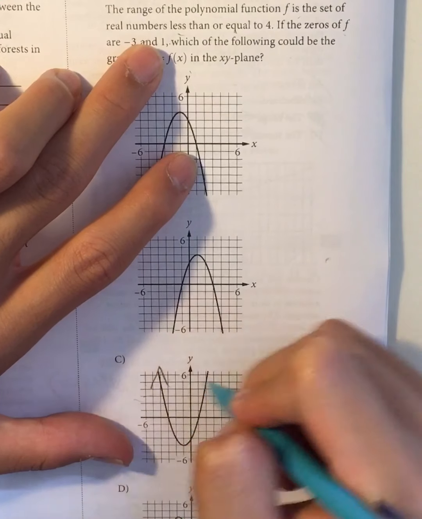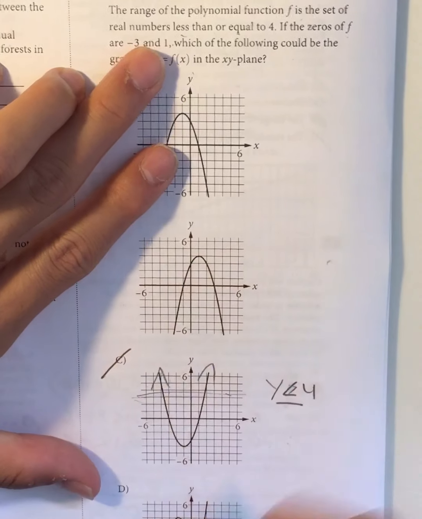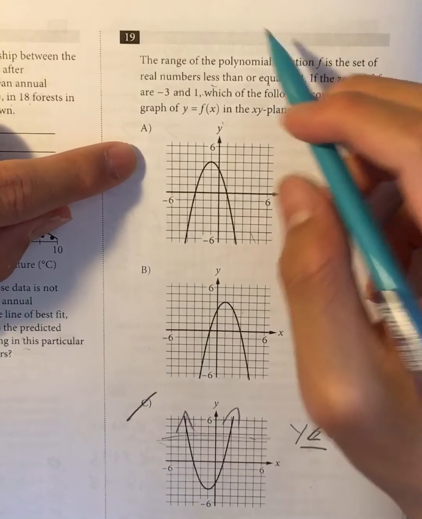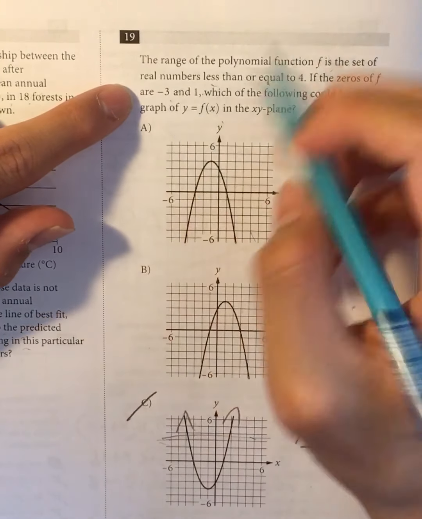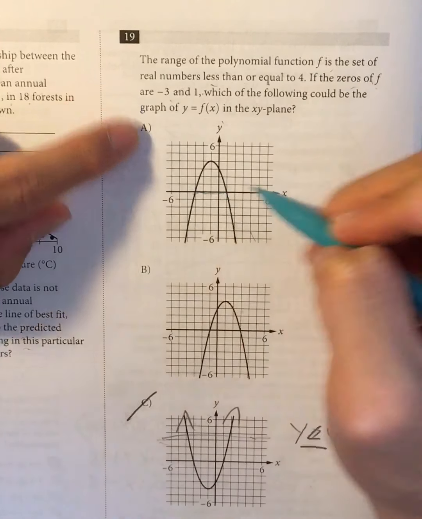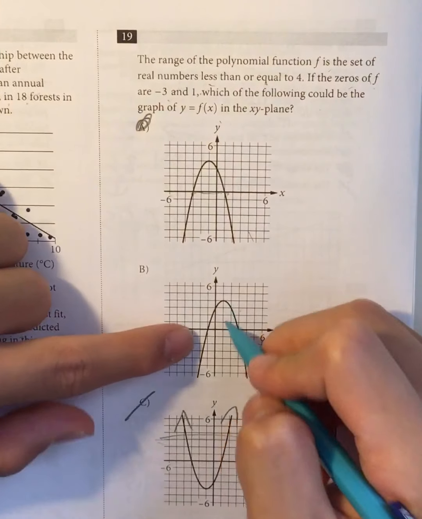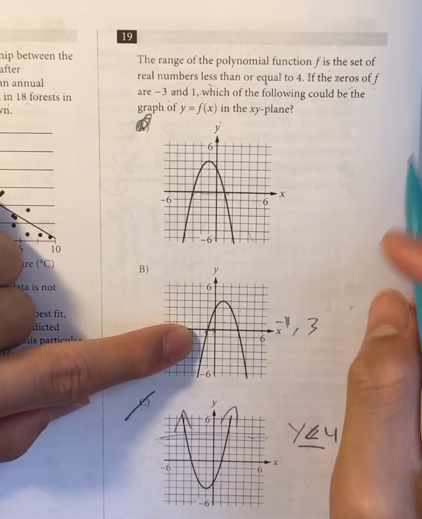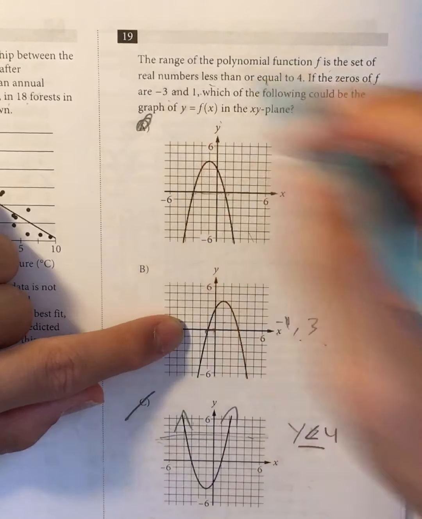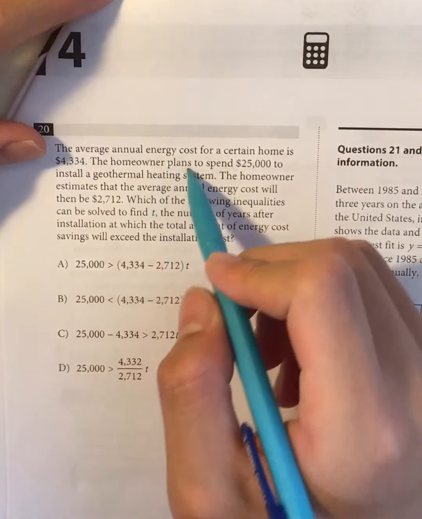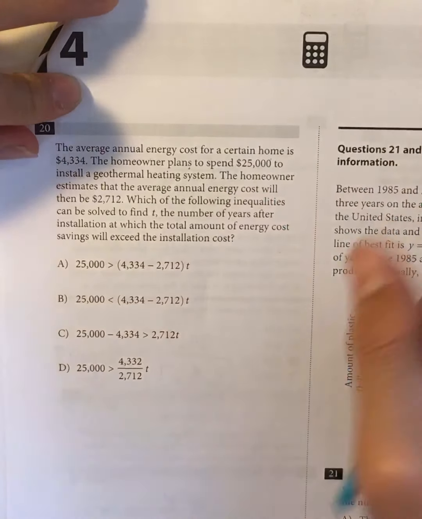So it means it cannot point up. It cannot be greater than 4. So C is wrong, as well as D. So let's just look at A and B. The zeros are -3 and 1. So that means A is going to be our correct answer, because the zeros of this are -1 and 3, not -3 and 1, right? So our answer is A. Moving on. Question 20. The average annual cost for a criteria home is $4,334.